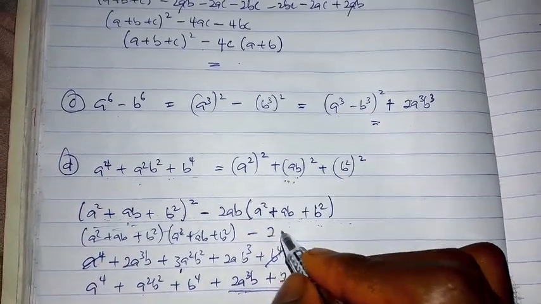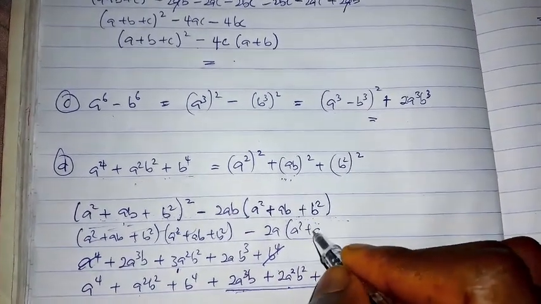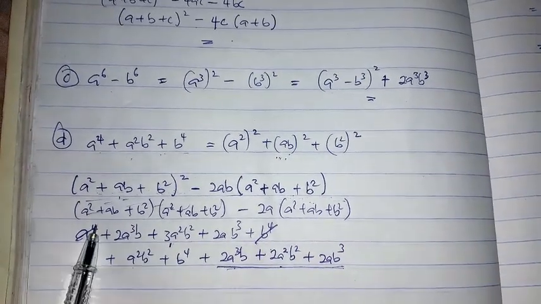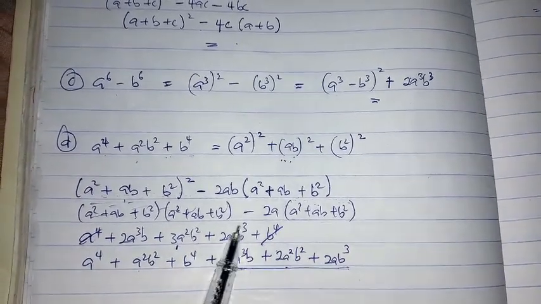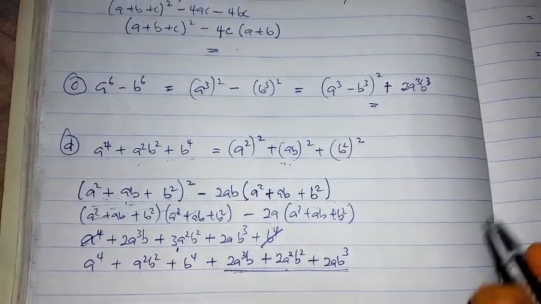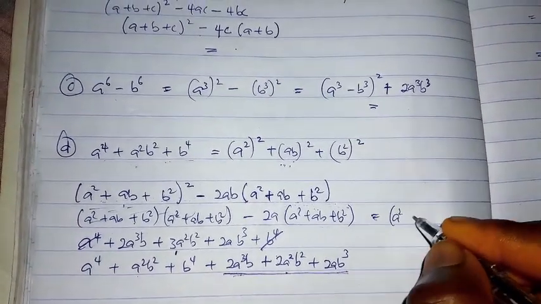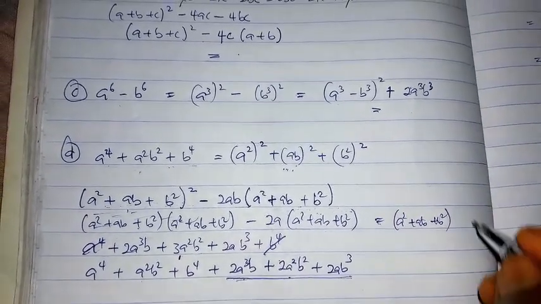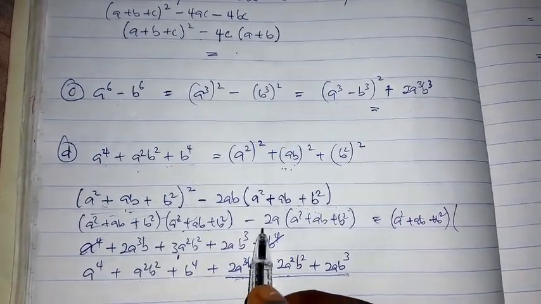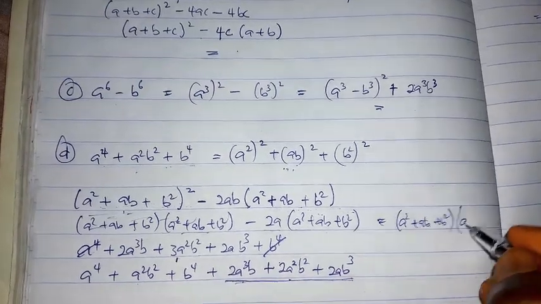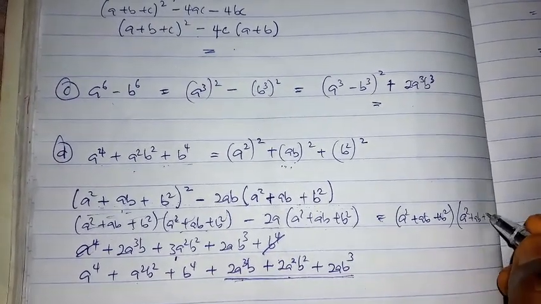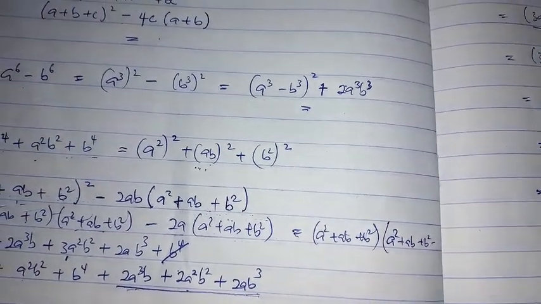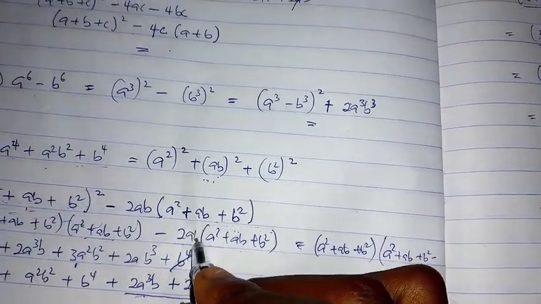Then this remains minus 2ab into a squared plus ab plus b squared. Now, quadratic equation: when you factorize like this, this is common, so make it as 1, a squared plus ab plus b squared. Then the rest you keep in another bracket, that's a squared plus ab plus b squared minus 2ab in this case.